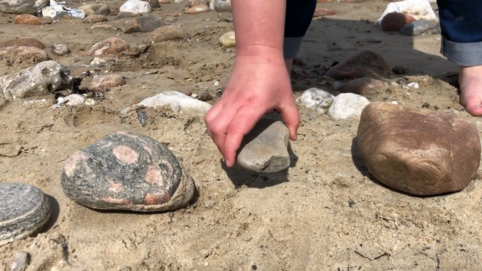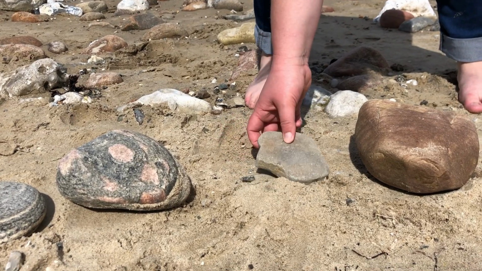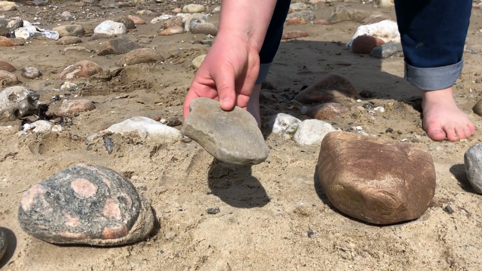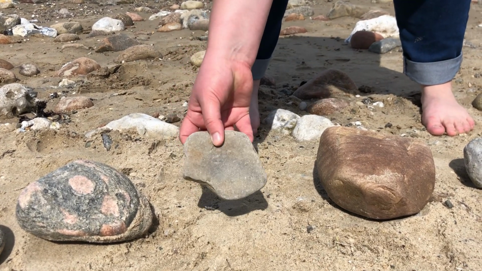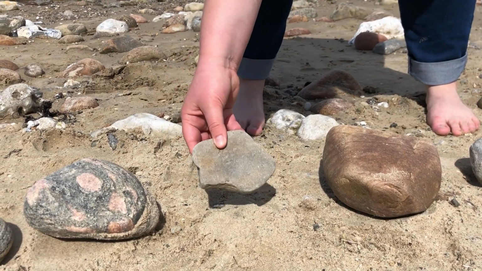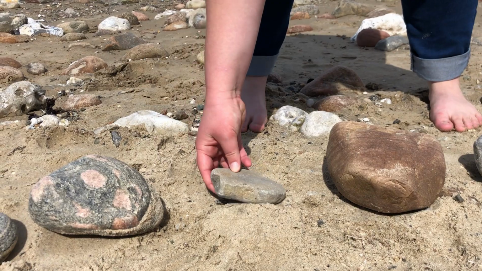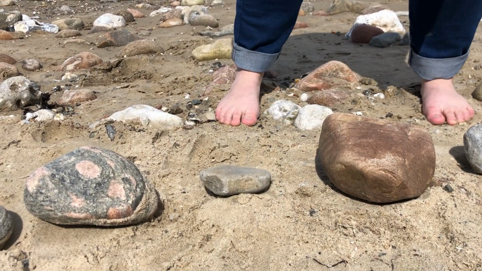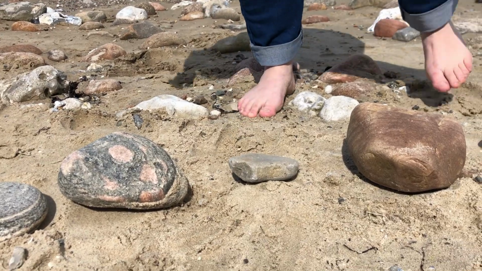Then we have this grey rock here, which is a mixture between a limestone and a shale, so we typically call this a marl. It's relatively carbonate rich but still contains a lot of sand and clay particles. And that's our sedimentary rocks.